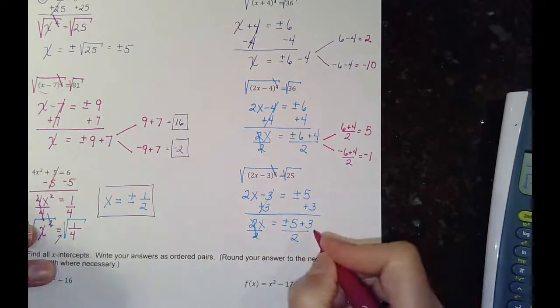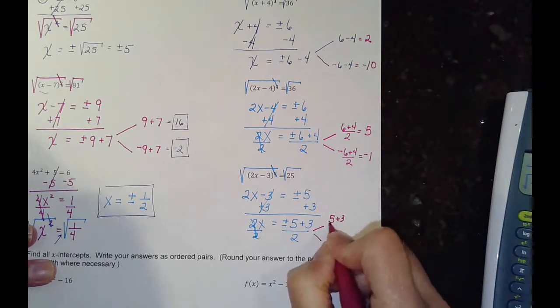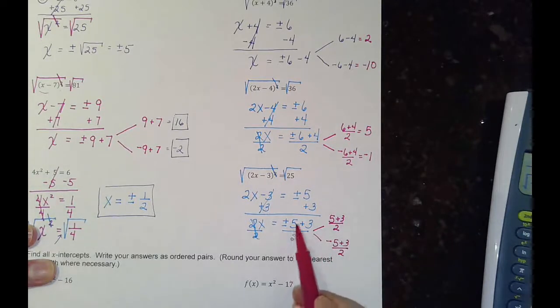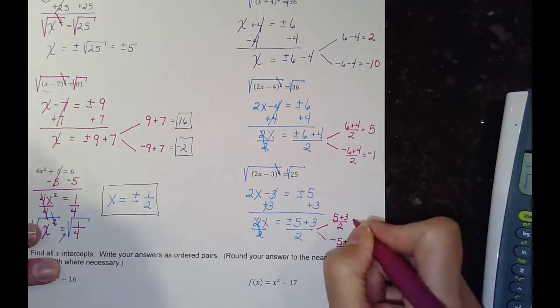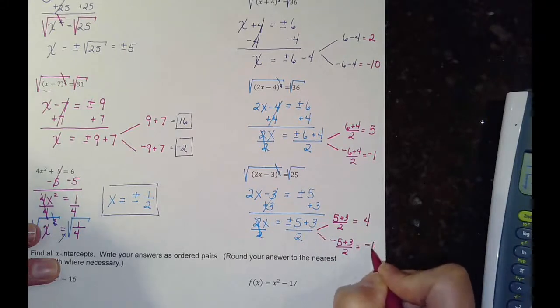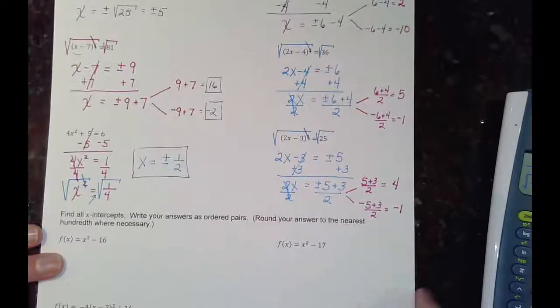So we'll have 5 plus 3 divided by 2, and then negative 5 plus 3 divided by 2. Do you see? One has a positive 5 and one has the negative 5. And you can go ahead and do that on your calculator. So that's 8 over 2, which is 4. And that's negative 2 over 2, which is negative 1. So these aren't too terrible, right? The only twist is just the directions.